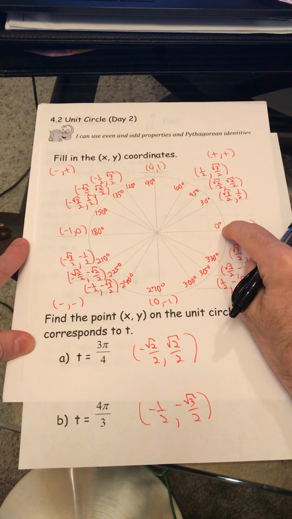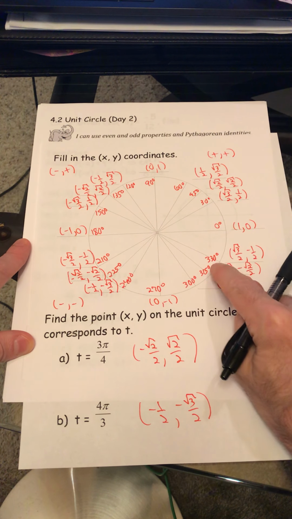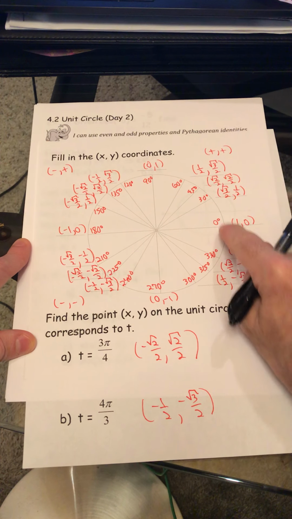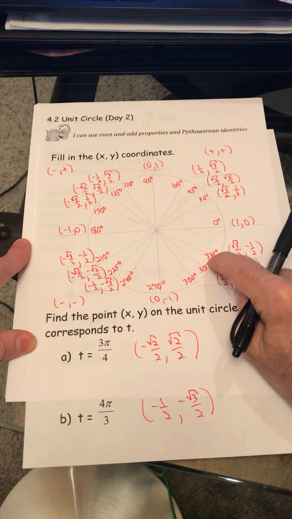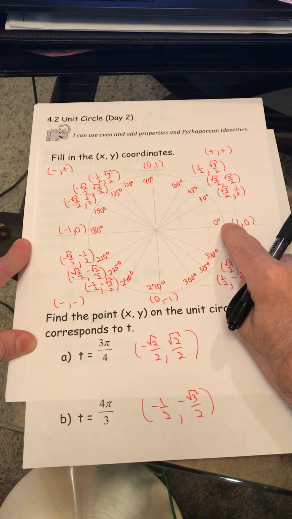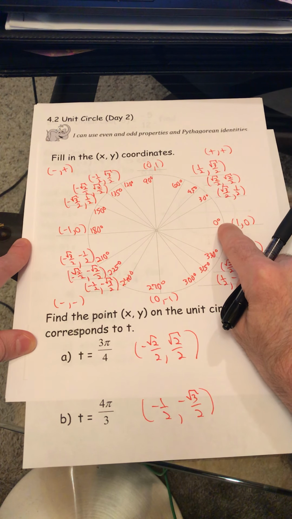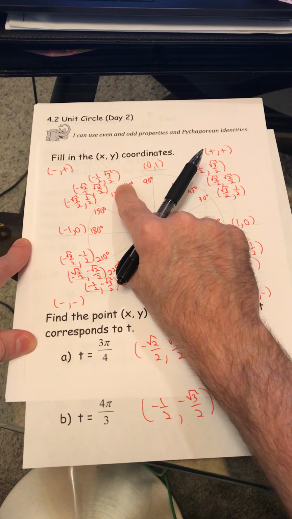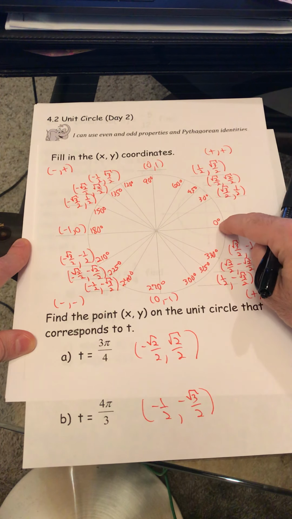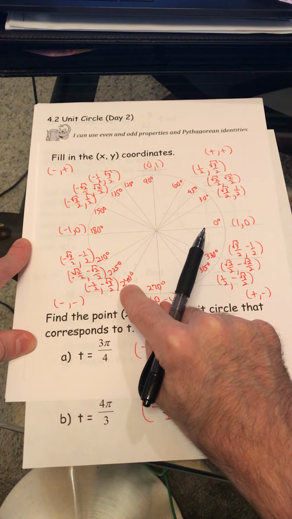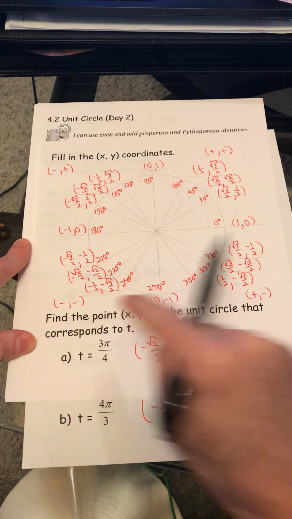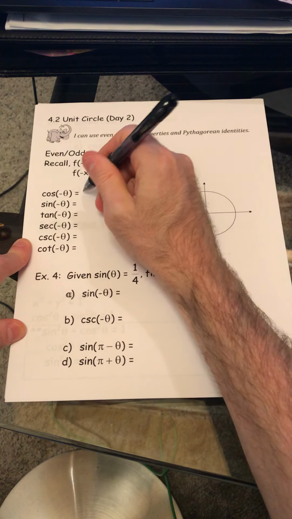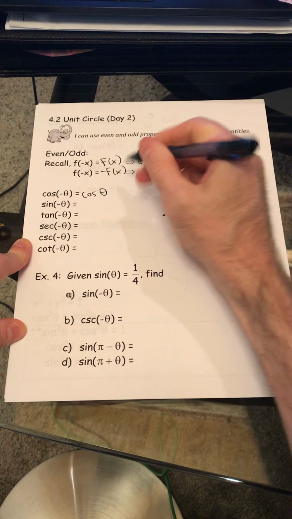If I go in the opposite direction to negative 30, cosine is the same whether I go positive or negative. Even if we go into quadrant 2, cosine at 120 degrees is negative a half. If I go cosine of negative 120, it's also negative a half. So cosine is an even function.